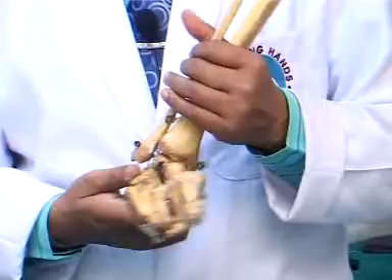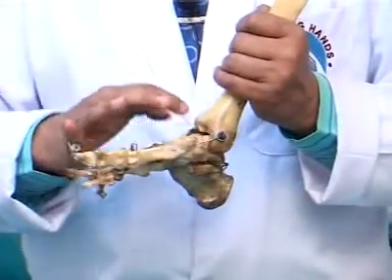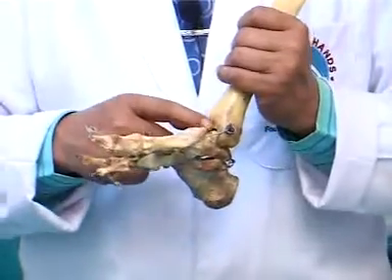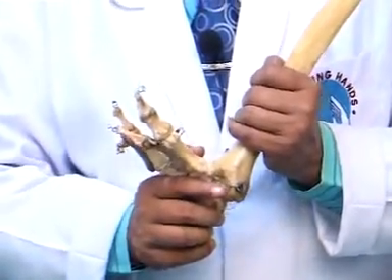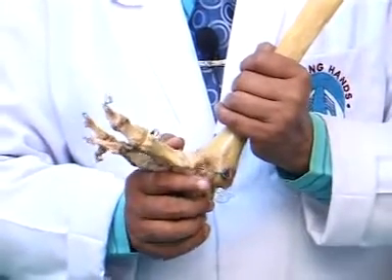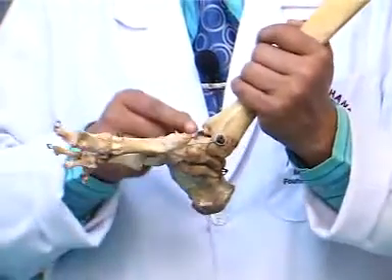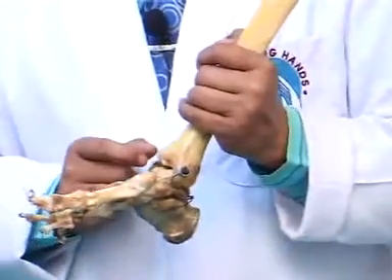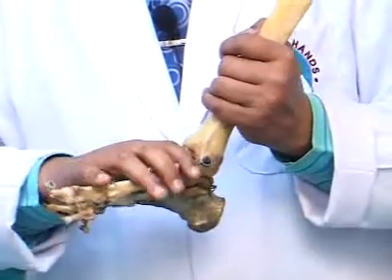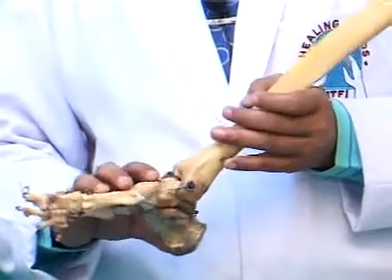The posterior part is narrow. Therefore, during dorsiflexion, the wider part is accommodated in the ankle mortise. Therefore, in dorsiflexion, the foot is more stable. Whereas in plantar flexion, the posterior part, which is narrow, sits in a larger space of the ankle mortise. Therefore, injuries are more common in plantar flexion.